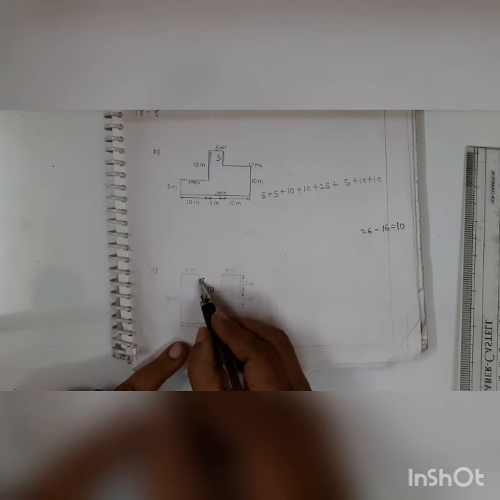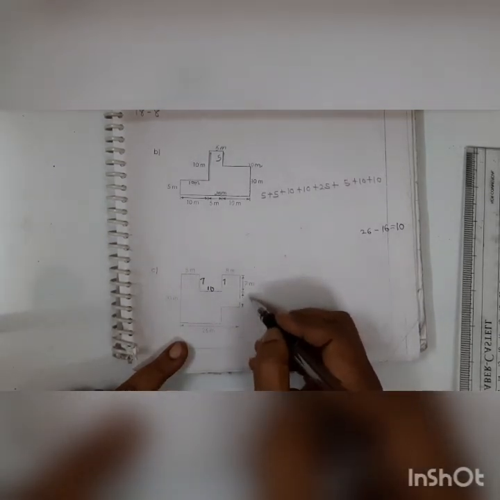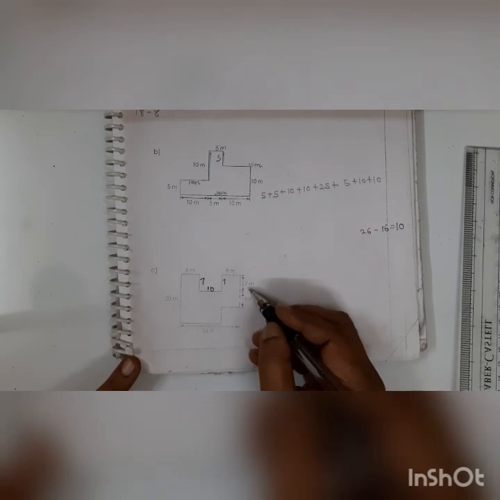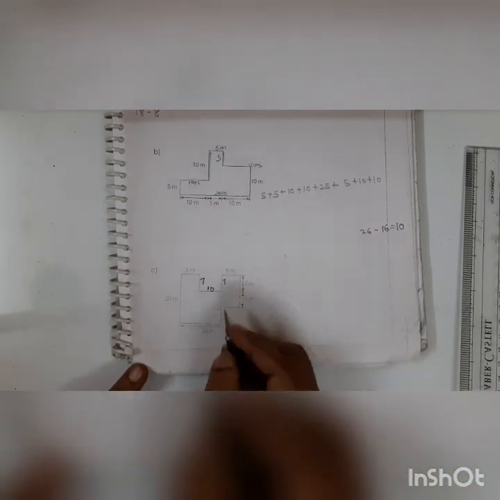Now I move like this, like this, like this, and years. This will be 7. Why? They have already told us 7, 7, 7. This I have got. This will be 13. Correct? 6 plus 7, that's 13. Now what is this measure, children? 8.